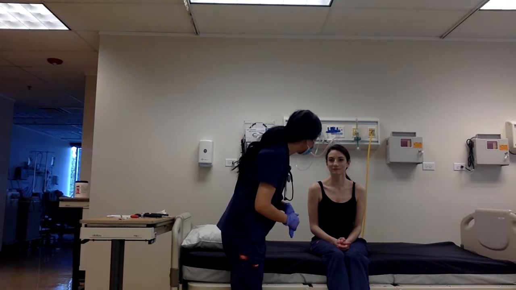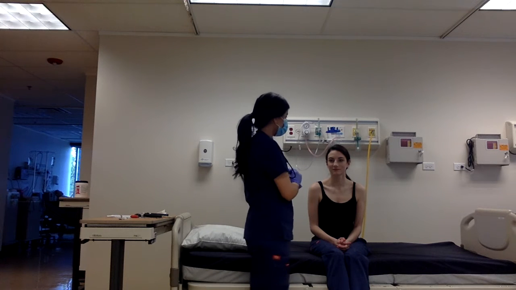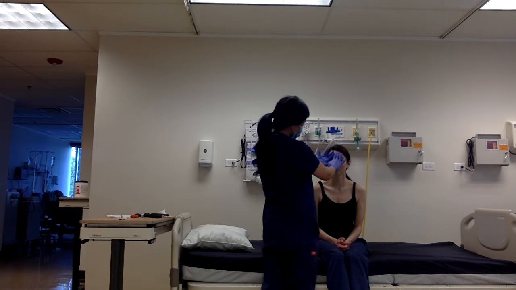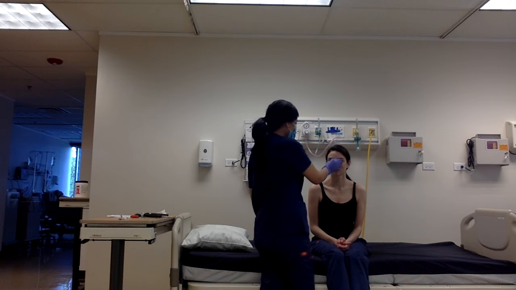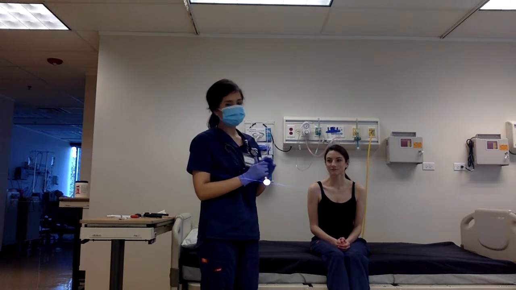I'm inspecting the nose. There's no discharge. Her septum is midline. We're going to go ahead and palpate. I'm going to palpate her sinuses. So we have the frontal, maxillary, ethmoid, and then I'm going to go ahead and palpate her nose. Any tenderness when I do that? No? Okay. So now we're going to go ahead and inspect the internal of her nose.